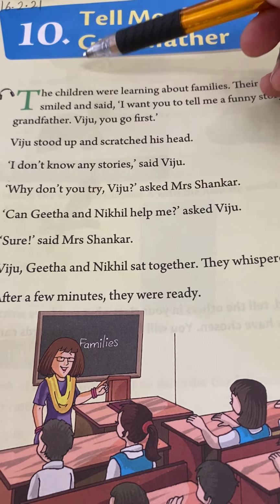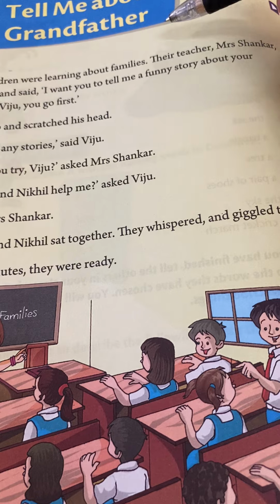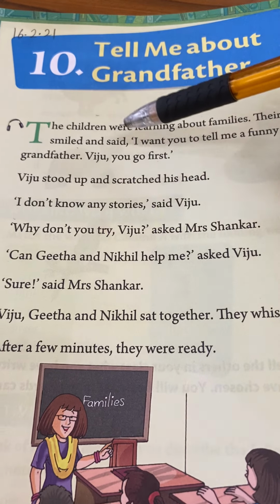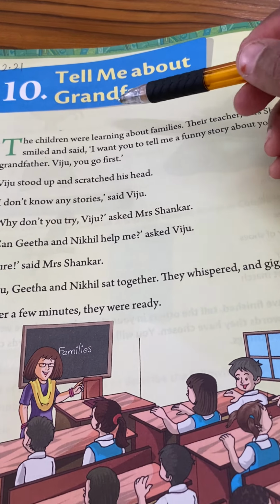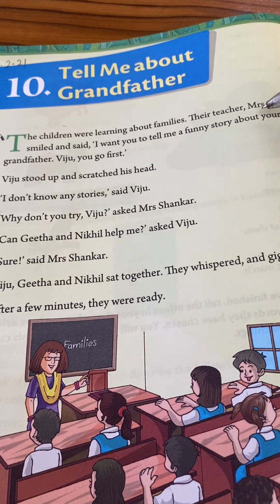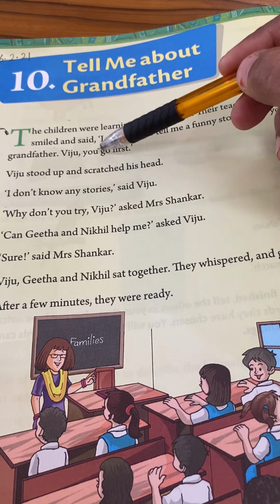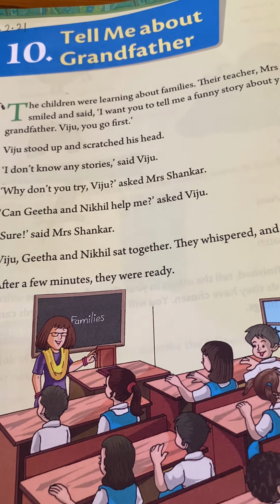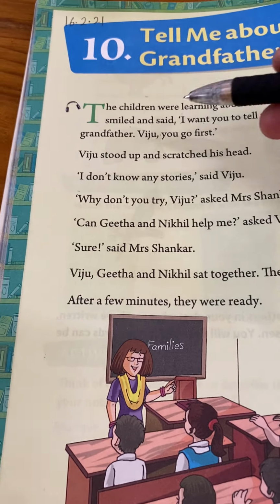Let's see. The children were learning about families. Their teacher, Mrs. Shankar, smiled and said, "I hope you have taken out page number 80. I want you to tell me a funny story about your grandfather. Viju, you go first." So, Mrs. Shankar is the teacher and they're talking about families and she's asked Viju, who's a student in the class, to tell a funny story.